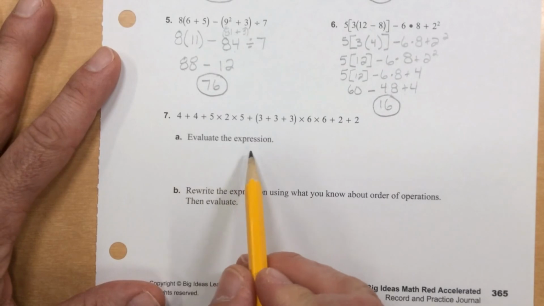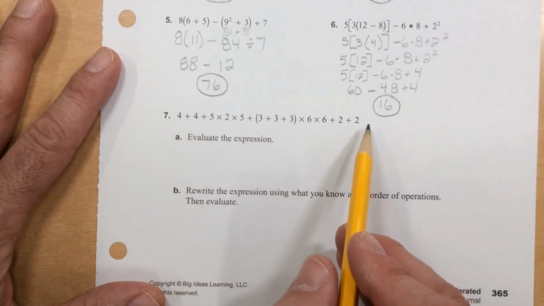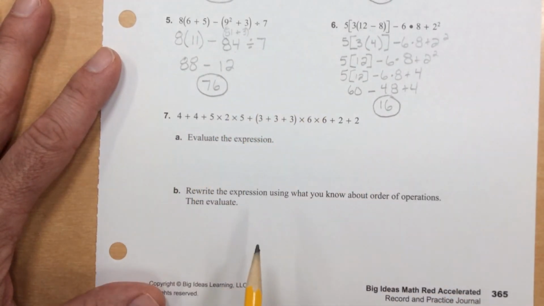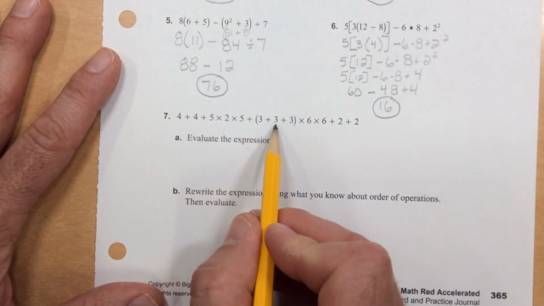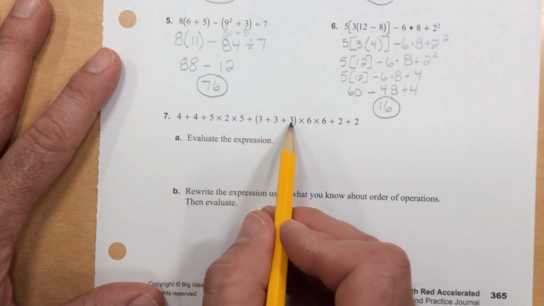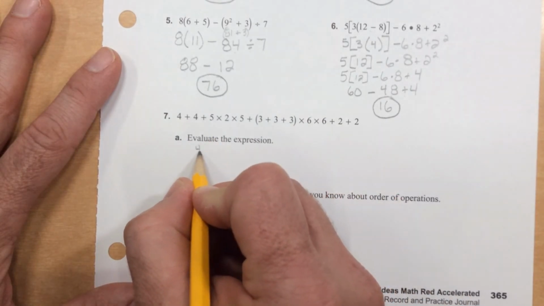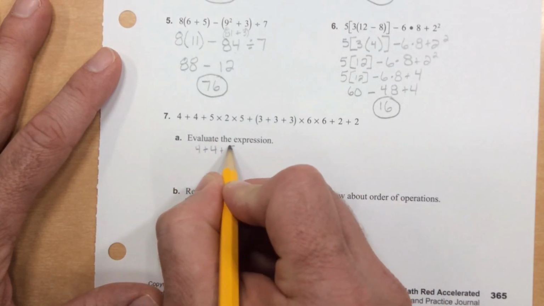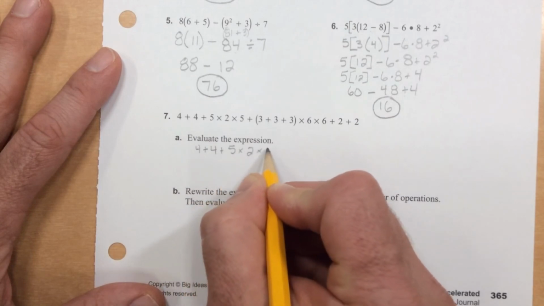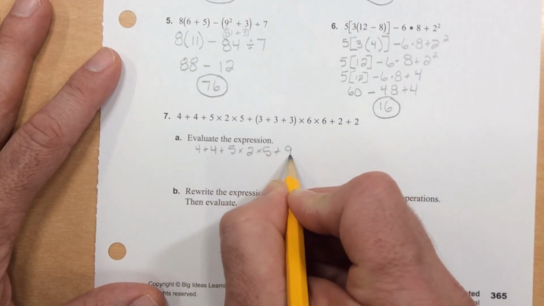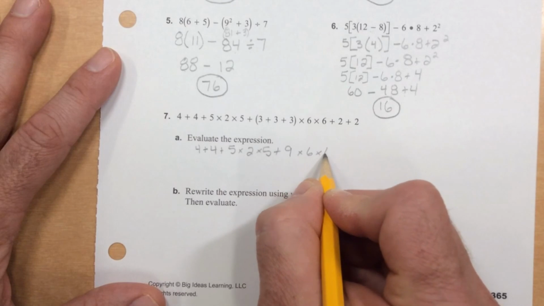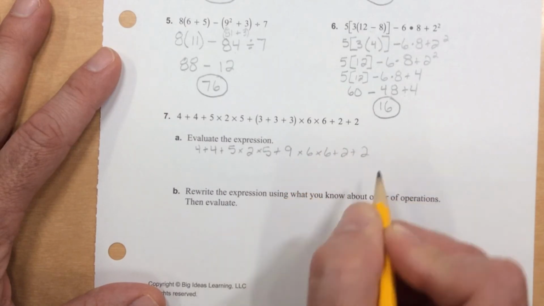Here it says evaluate the expression. So now we've got to just go and do this just like we were doing those earlier ones. And we do the parentheses first. So 3 plus 3 plus 3 is 9. So now this becomes 4 plus 4 plus 5 times 2 times 5 plus 9 times 6 times 6 plus 2 plus 2.